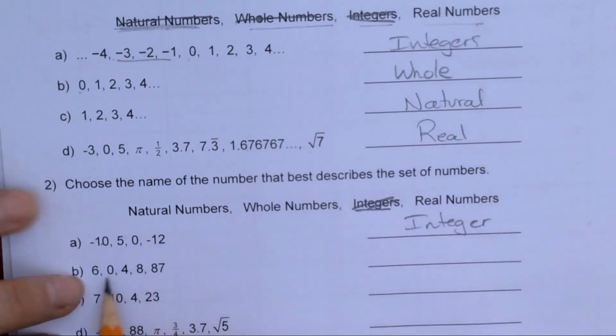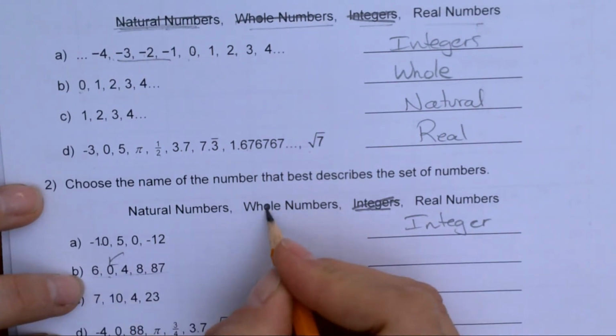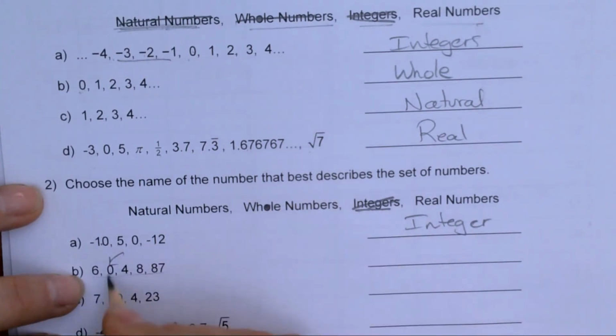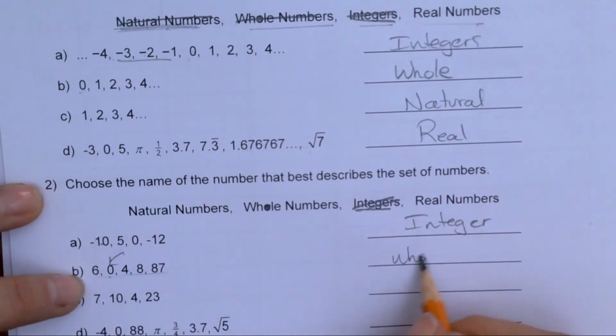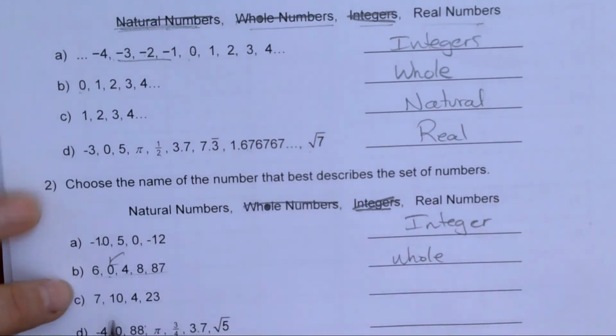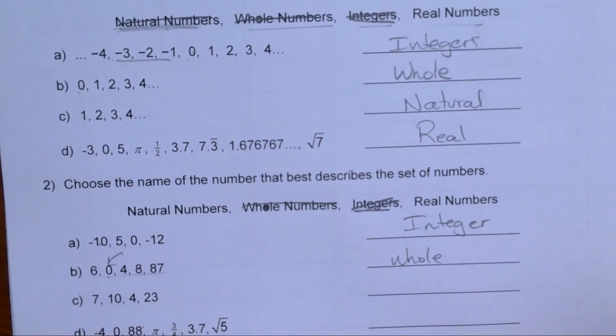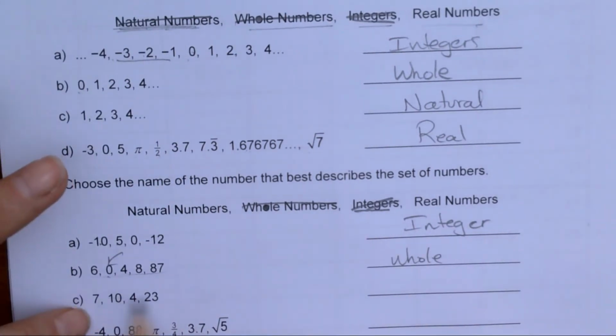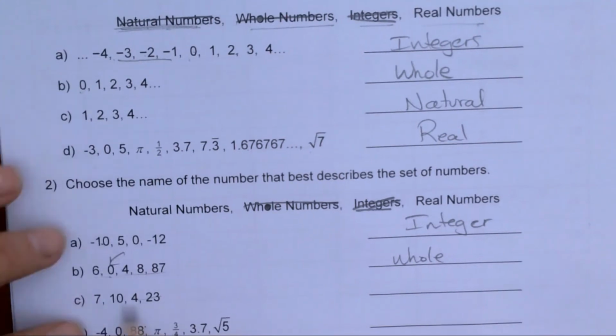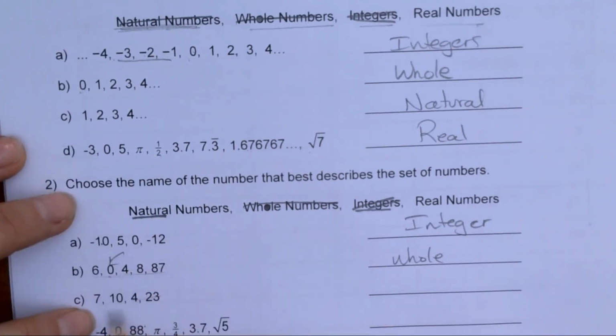These are all positive numbers except for the 0, and because it has the 0, I know it's a whole number set. They're all whole numbers. They're all positive, nice numbers. There are no fractions, no decimals, no square roots, but there's no 0. So I know these are the numbers that I would teach a child to count with, so these are called natural numbers.